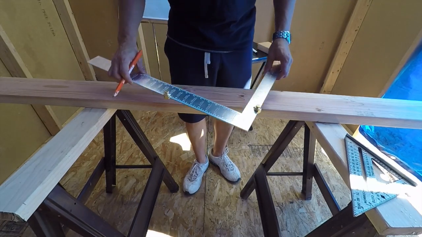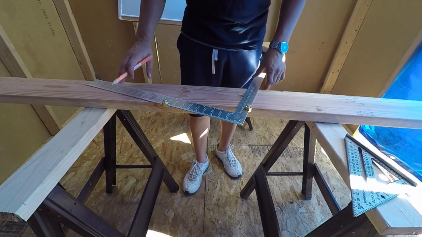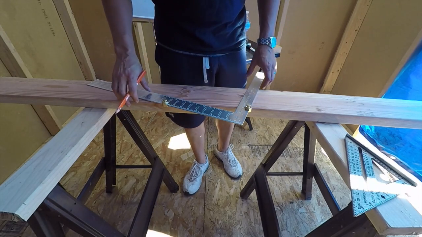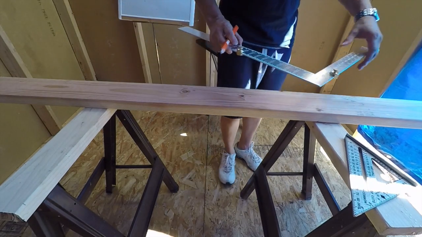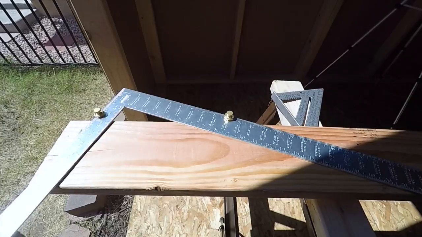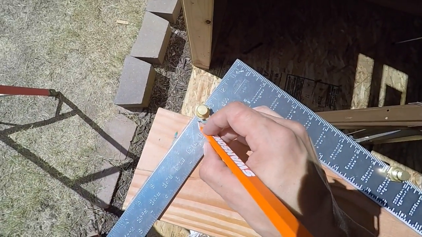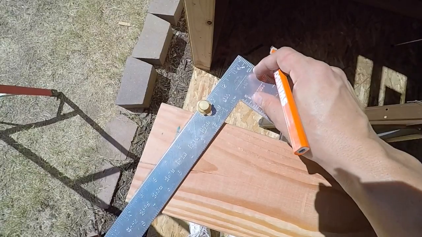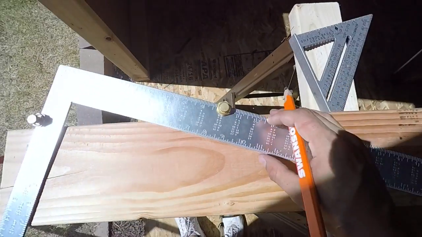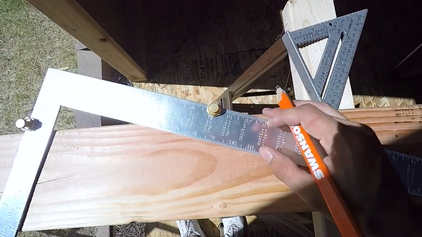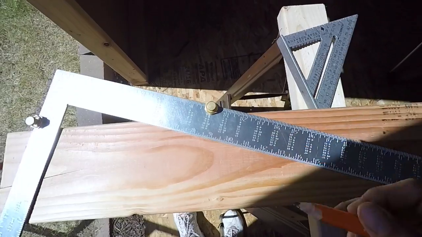Doesn't matter where I'm moving this at, wherever I put it, it's going to land right on it. So, you're going to start from one side. Okay, so you can see here, I have the 4 marked on the very top where the stair gauge is at, and I have the 12 at the top of this portion where the stair gauge is at.